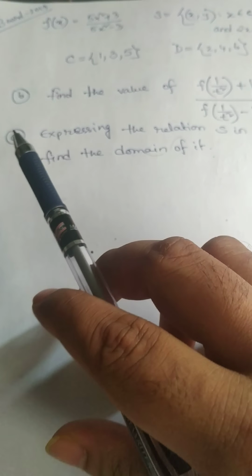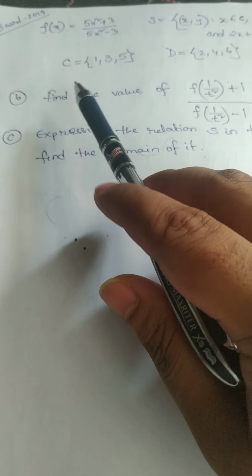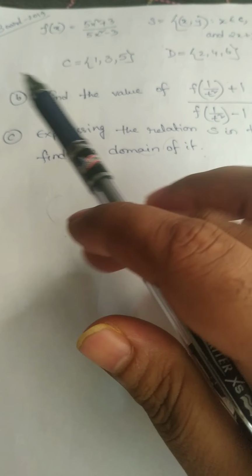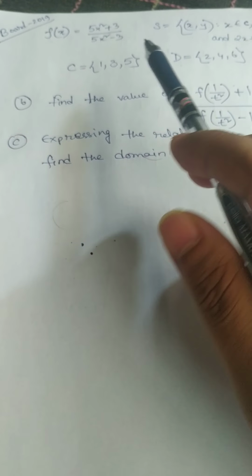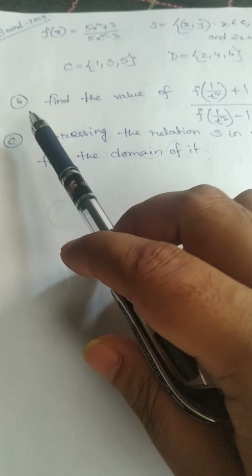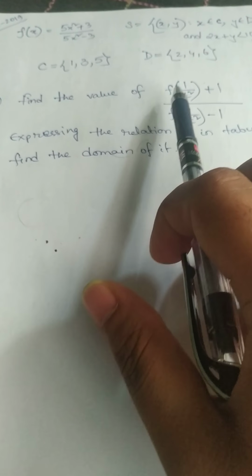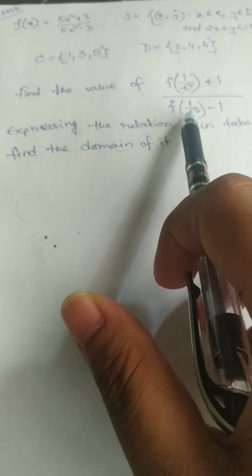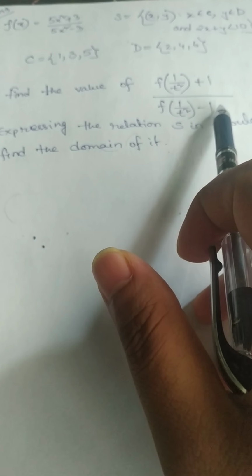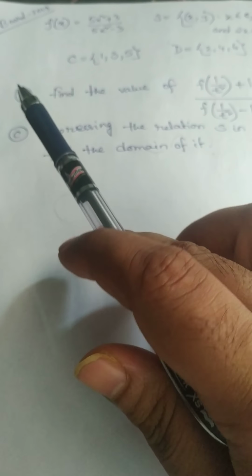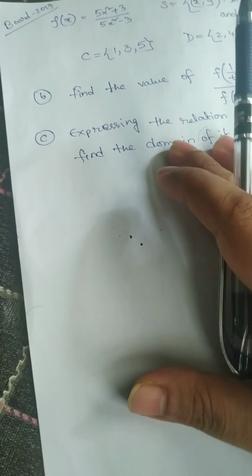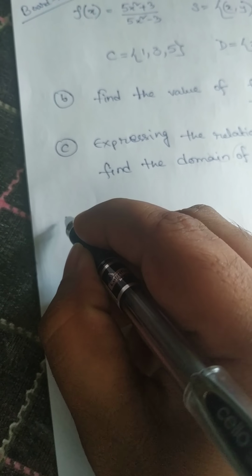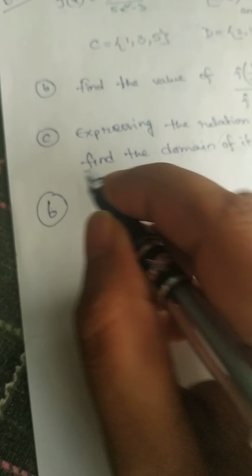Part A is not related to set and functions, so I skipped that part. I'm just explaining the parts related to this question. Part B is find the value of f of 1 by t square plus 1 divided by f of 1 by t square minus 1. So let's start with it. We will gradually move on to the solution of C. So let's start with B.